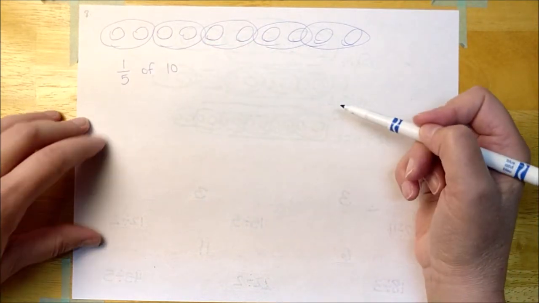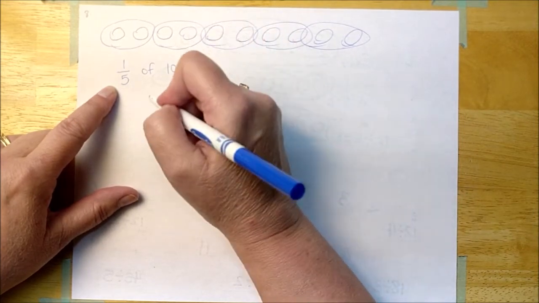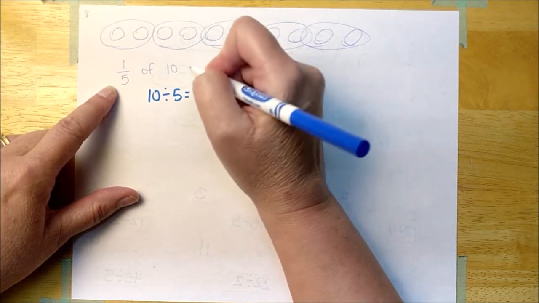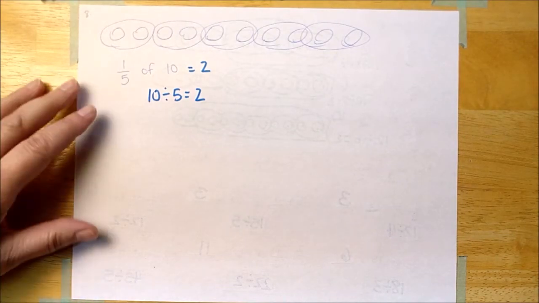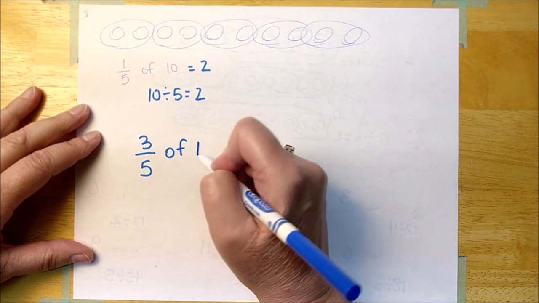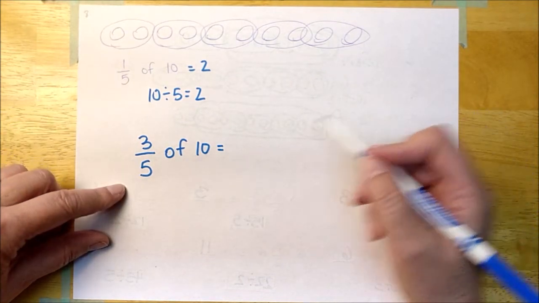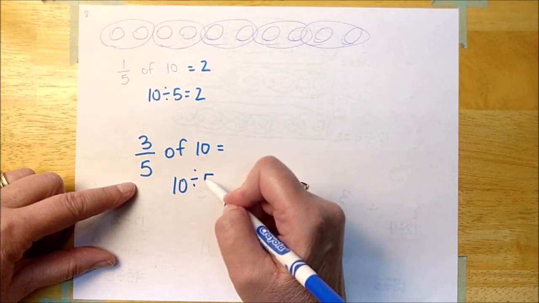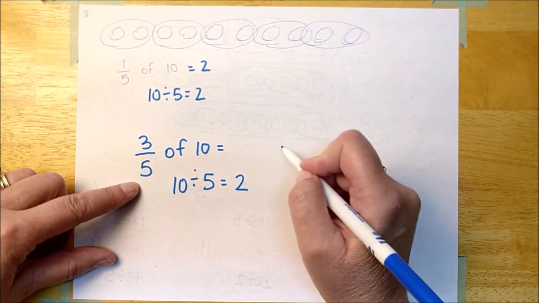And I first have to figure out if I get one of those 10 pieces, I say I got 10 divided by 5 equals 2. So if I get one of them, I get 2. So what would happen if I said, I want to have 3/5 of those 10? Well, first I need to find out how many are in each group. So I'm going to go 10 divided by 5, which tells me that each group is going to have 2 in there.